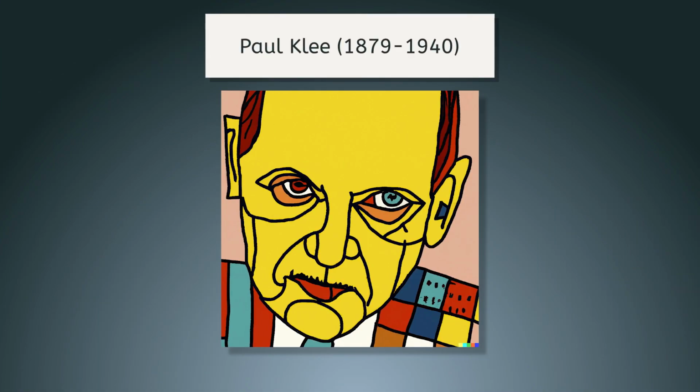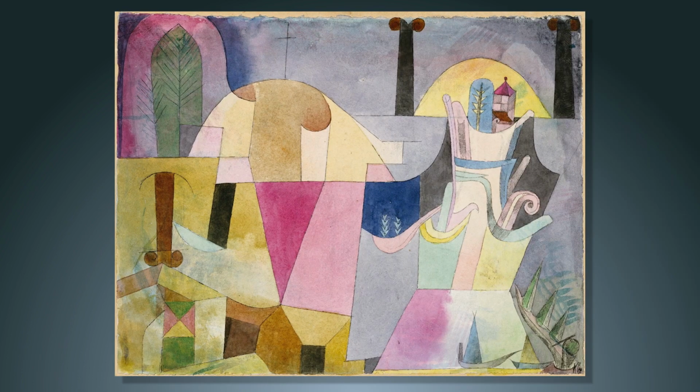Paul Klee, 1879 to 1940, was a Swiss-German artist who is considered one of the pioneers of modern art. His work was influenced by various artistic movements, including Expressionism, Cubism, and Surrealism. And he is known for his unique style, characterized by a strong use of shape and bold colors. Klee worked in a variety of mediums, including painting, printmaking, and sculpture. And he was a skilled musician and writer.